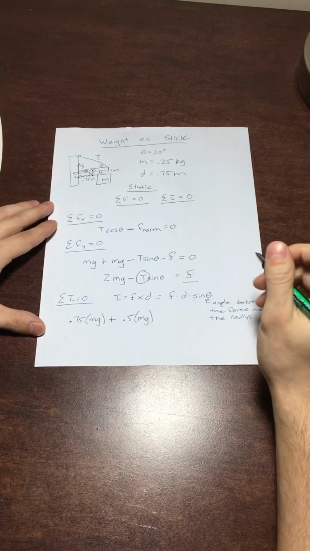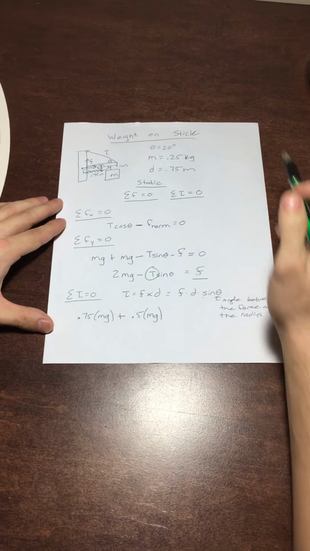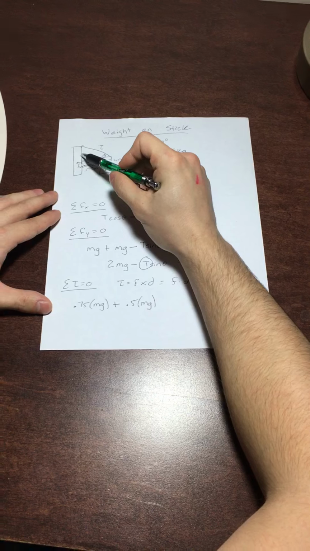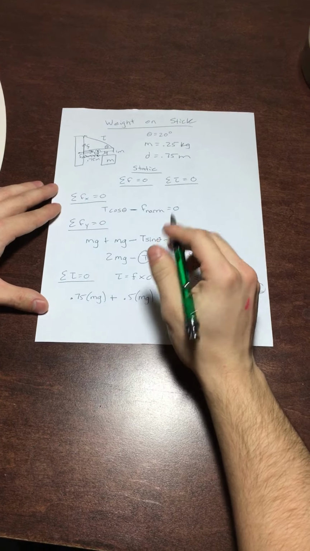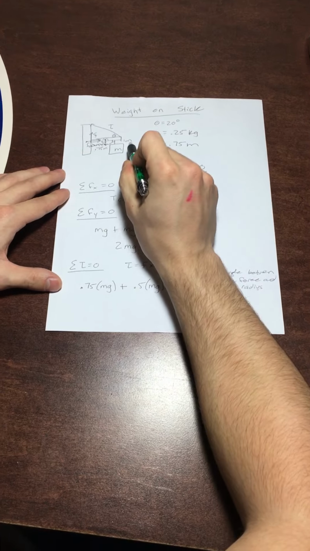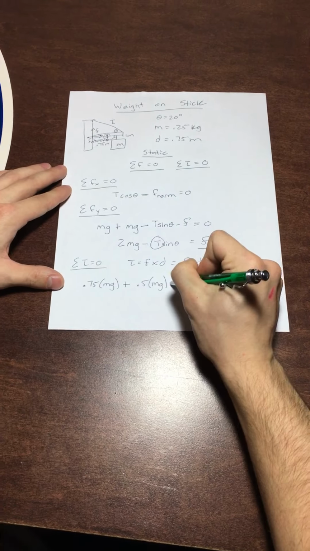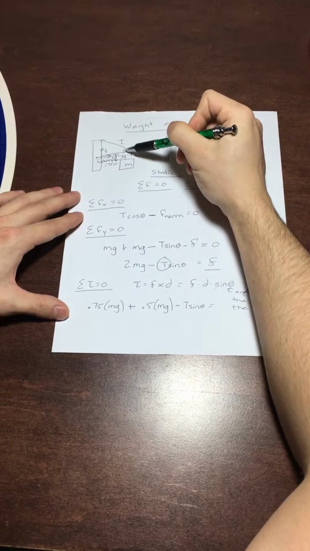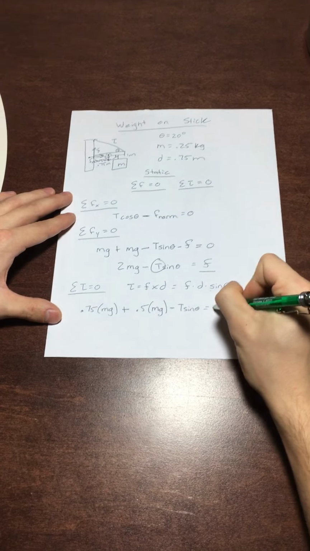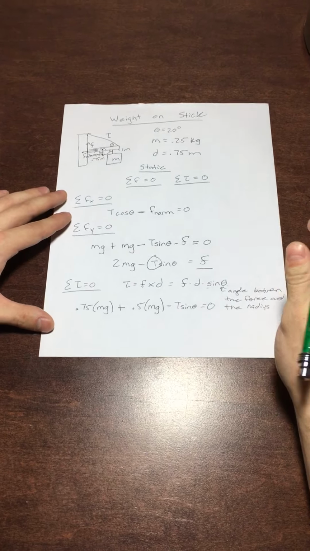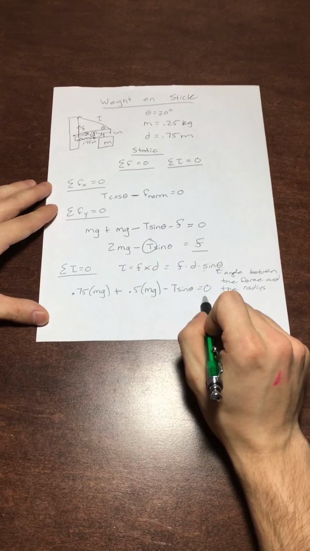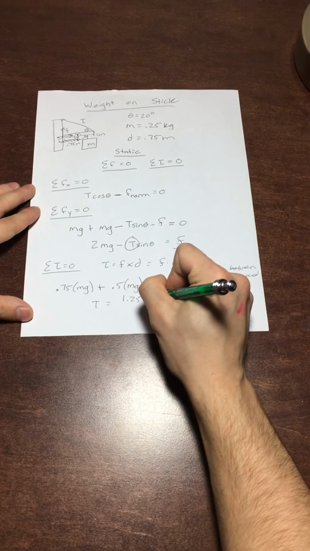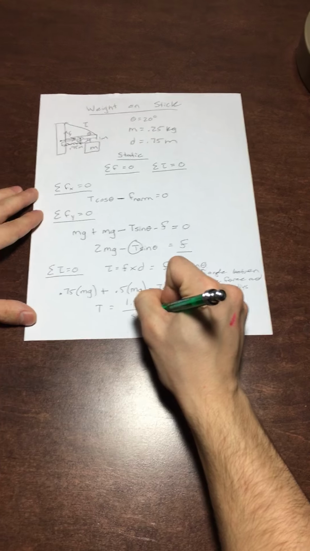Now, the opposing torque to this is the tension component, which is vertical. So here we see that tension acts a distance of 1 meter away, so we have minus T sine theta, because theta is the angle between the tension and the stick, and this should all be equal to 0. Now here, just through simple algebraic manipulation, we see that the tension is equal to 1.25 mg over sine theta.